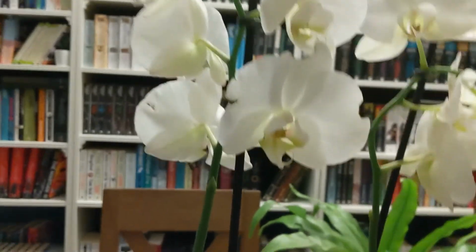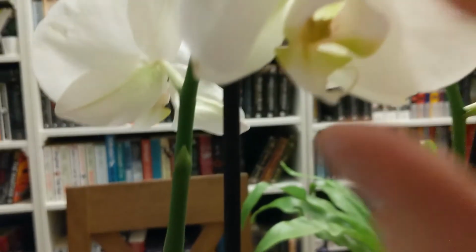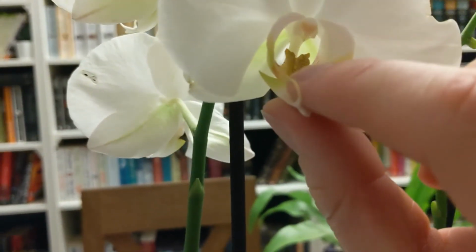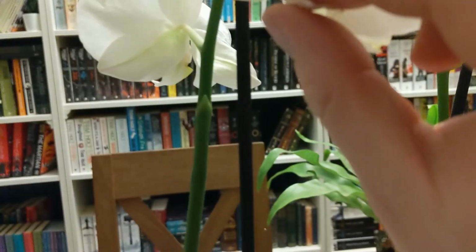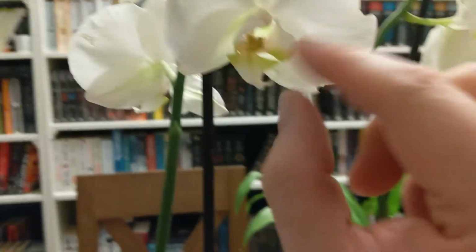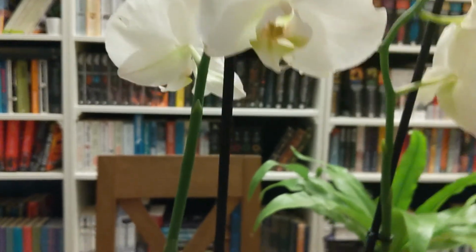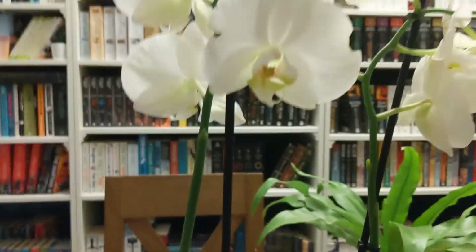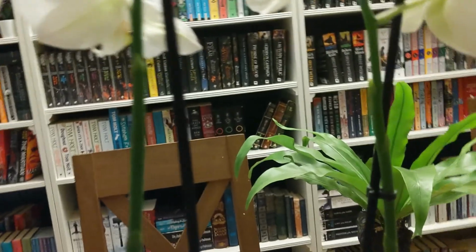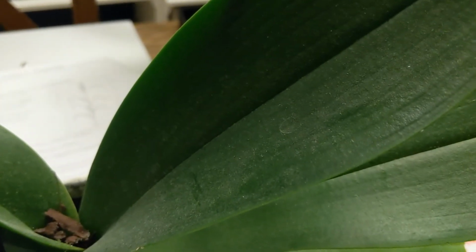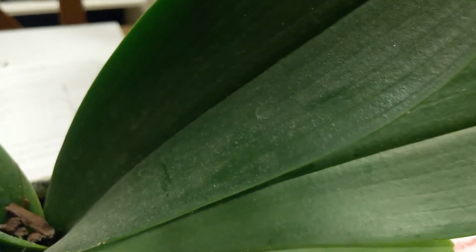And so for this to reproduce, a bee would come inside here into the flower or something else, try and get some nectar, and then little bits of this would rub off on the bee, and then when it flew to another flower it would leave those on it, and that would help the flower reproduce, okay? But we want to look at the leaves, okay? These are the more interesting bits, and these are what tell us if it's monocotyledon or dicotyledon.